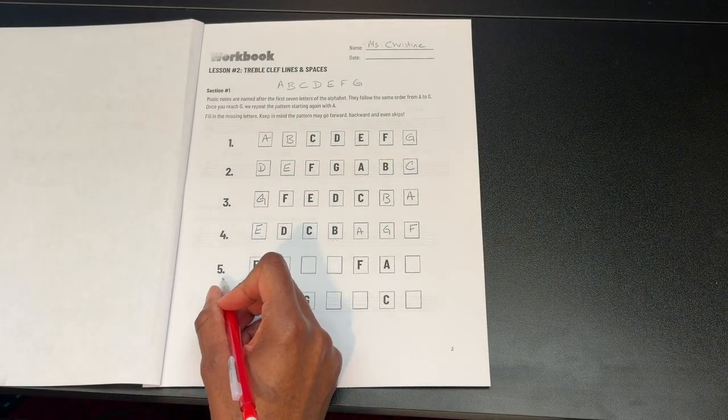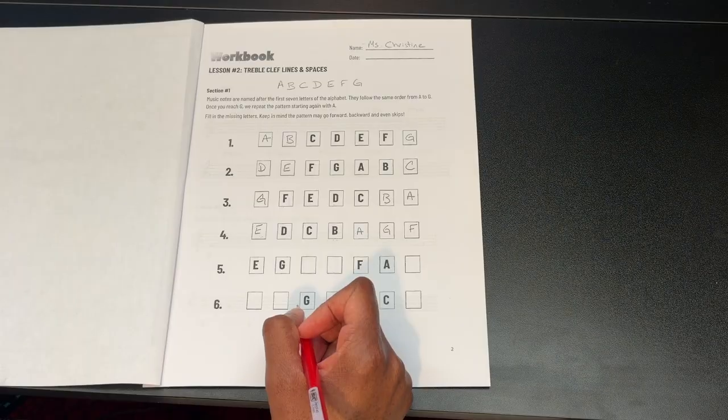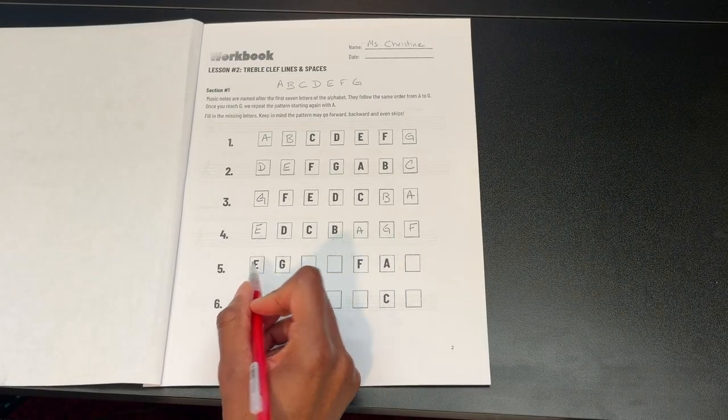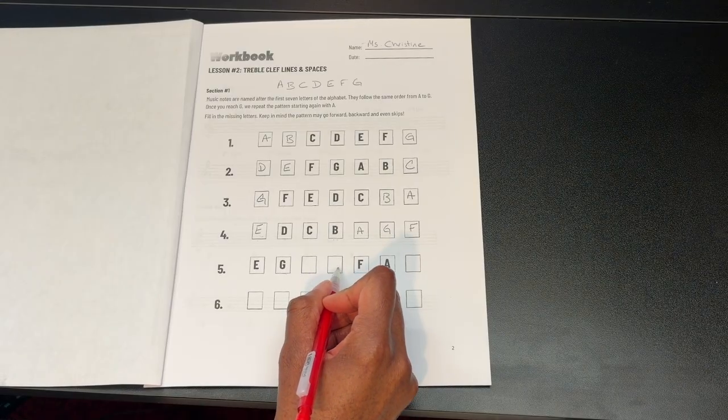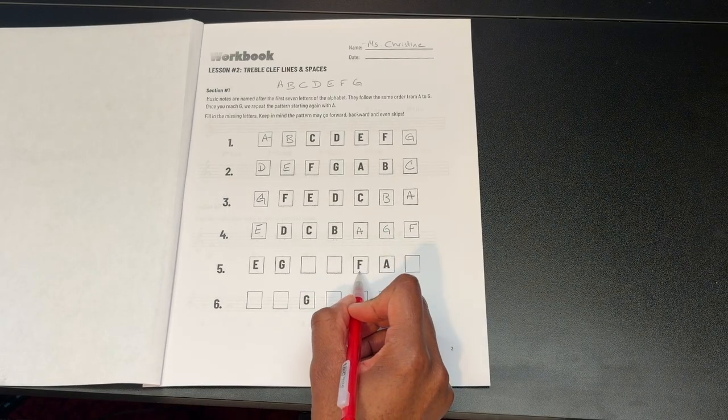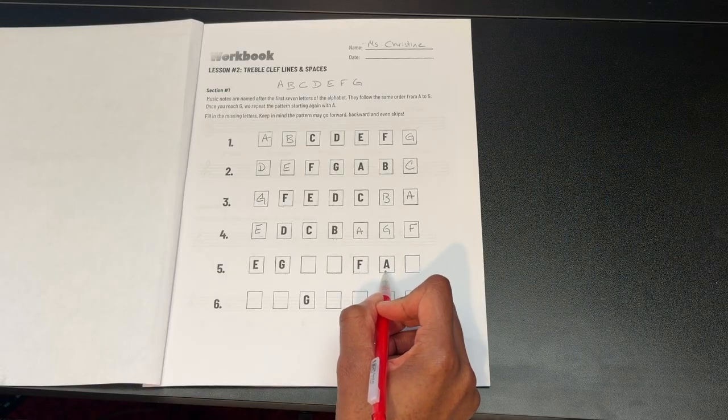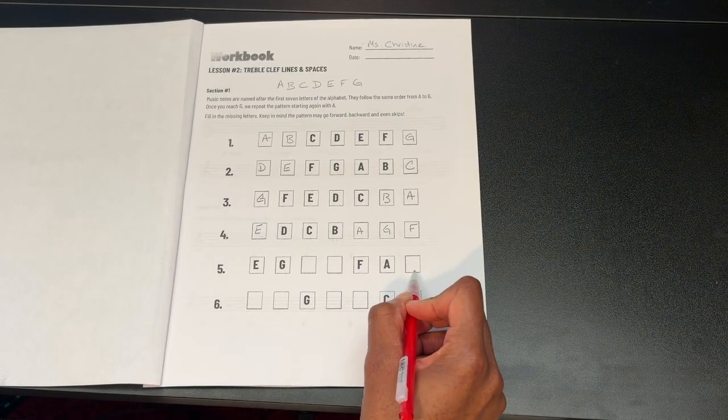Okay, question number 5. We have E, we have G, we have 2 blank spaces, we have an F, we have an A, and another blank space.